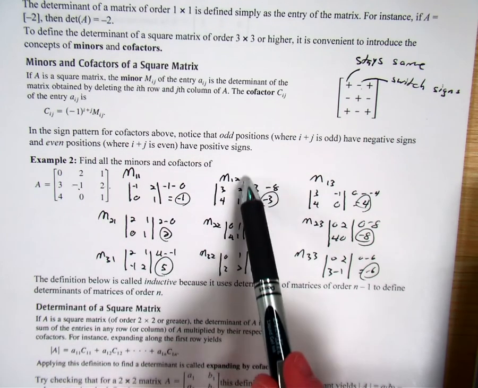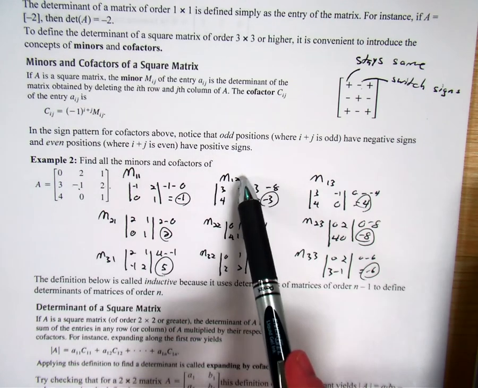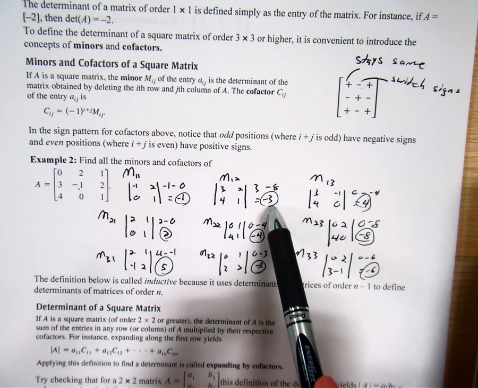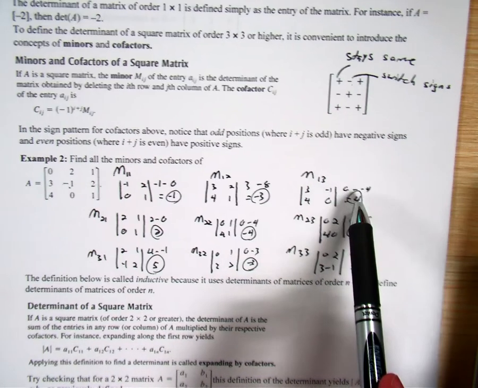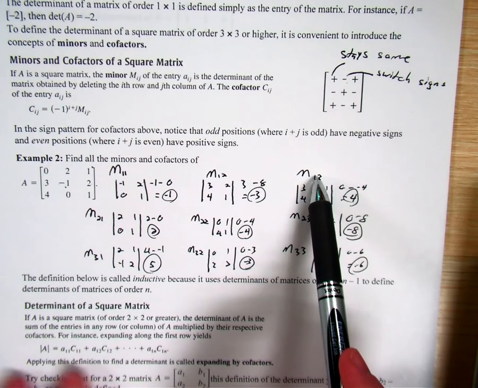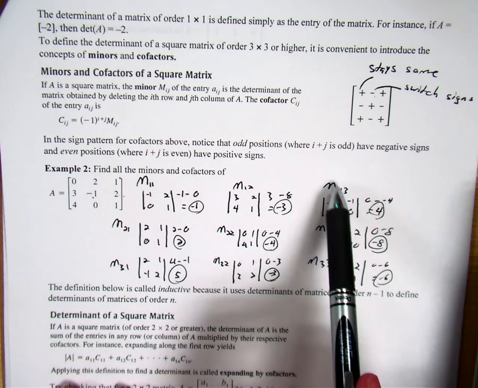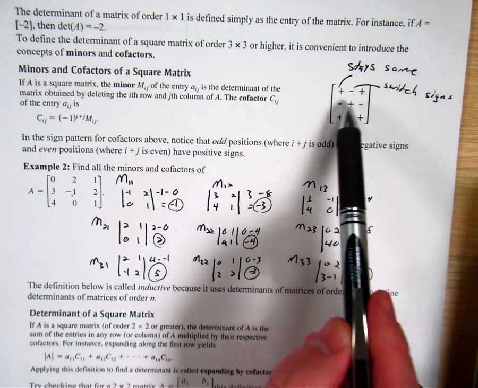Okay, 1 plus 2 is 3, so negative 1 to the third power is negative 1 times our minor, negative 3, so negative 1 times negative 3, positive 3. And then 1 plus 3 is 4, negative 1 to the fourth power is 1, times our minor, 4, 1 times 4 is 4.